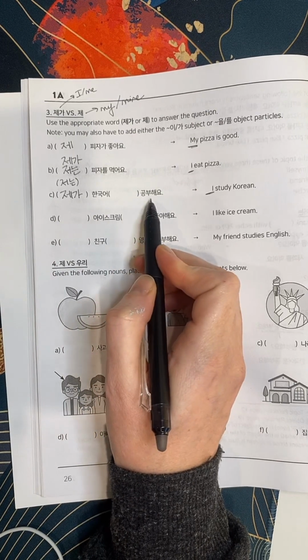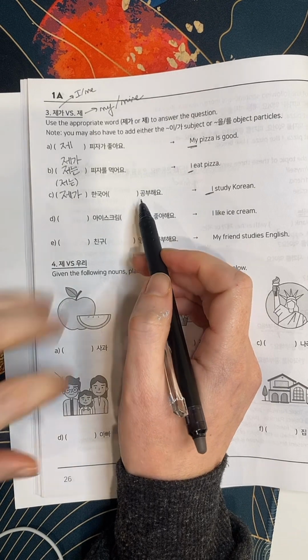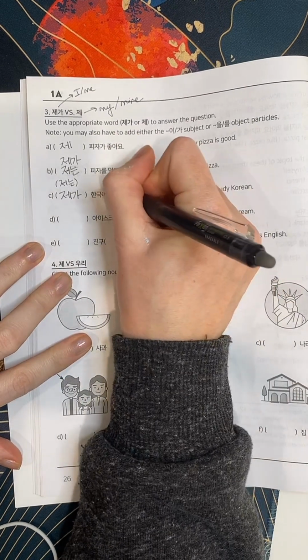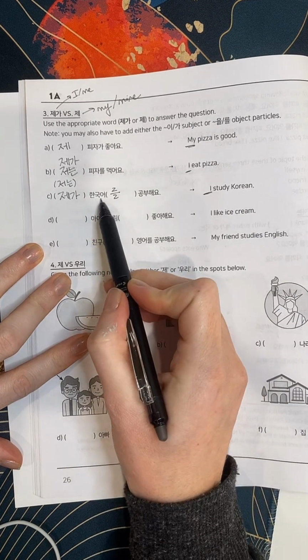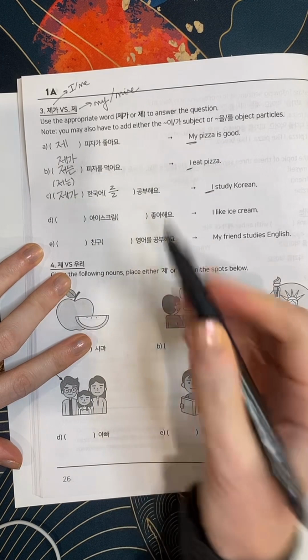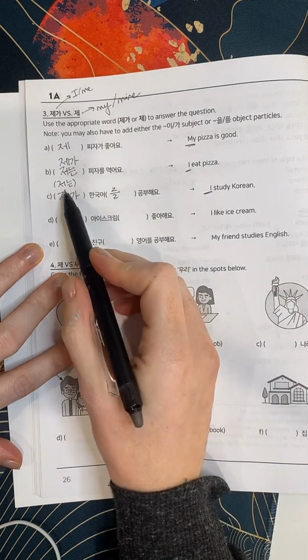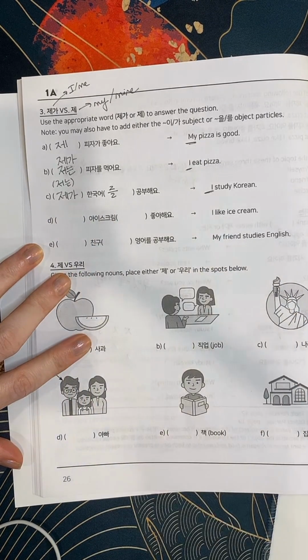And 공부하다 is an action verb. It requires doing an action. And when you're doing an action, you would need the object particle. 를. And because 한국어 ends on a vowel sound, that's why we're using 를, not 을. Okay, so 제가 한국어를 공부해요, or 저는 한국어를 공부해요.